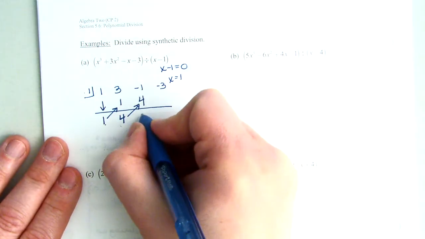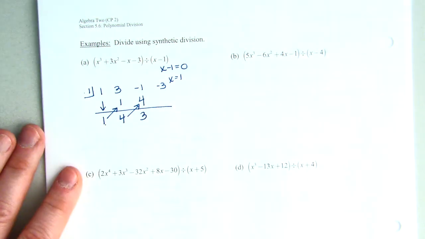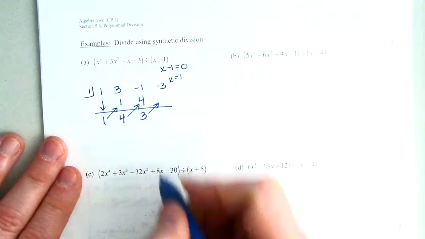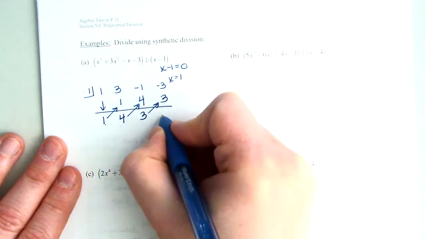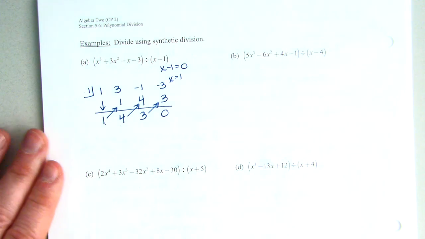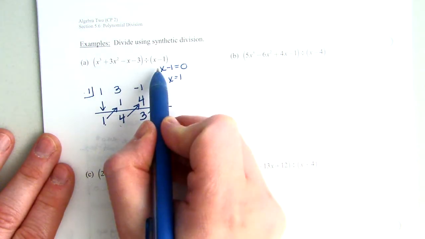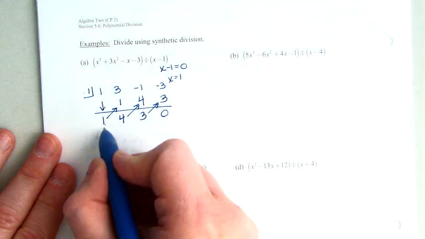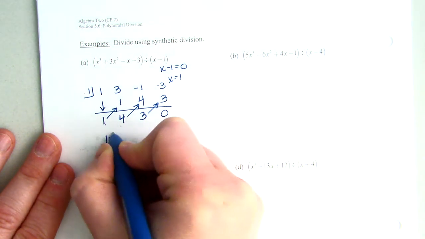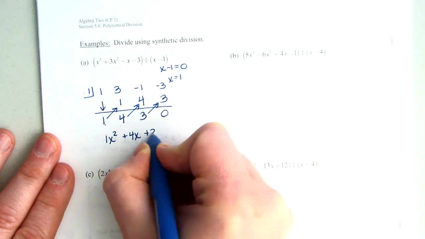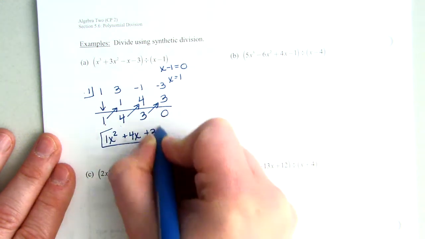I'm going to add. I've got a 3 over there. Diagonally, I'm going to bring up the answer times what's in the box. 3 times 1 gives me 3. Answer is 0. My original problem was a cubic. My answer needs to be a quadratic, degree 1 less, and these are the coefficients. So 1x squared, no, you can just say x squared, that's totally fine, plus 4x plus 3 is my answer.